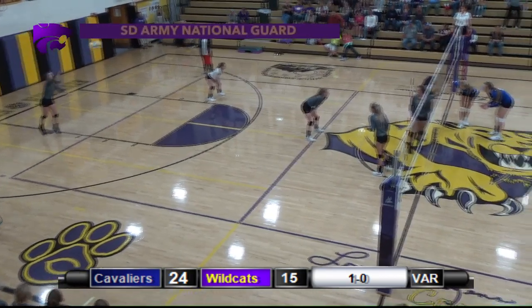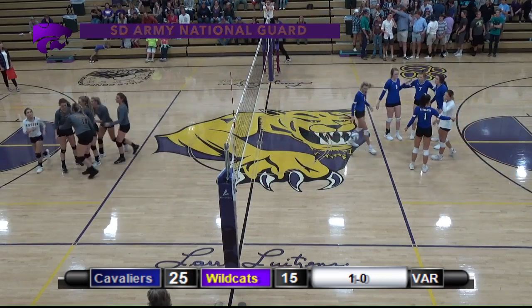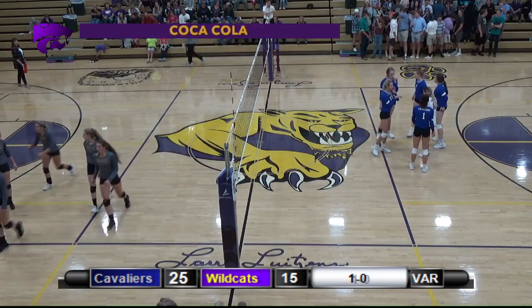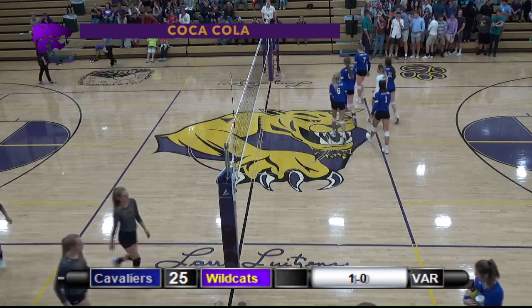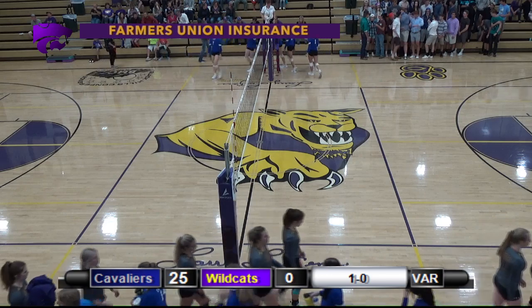Heidi Moore with a service. And that gives them the game, 25-15. The Cavaliers come out of this one with a 10-point win. So now we're going to game number 3 here.